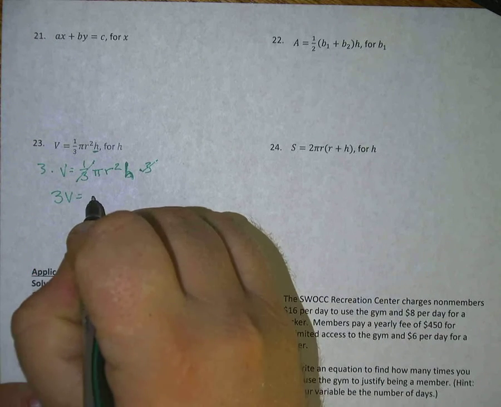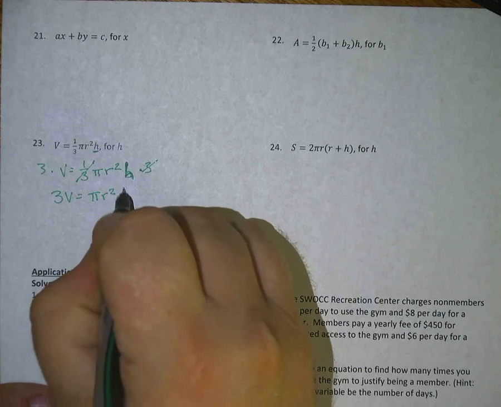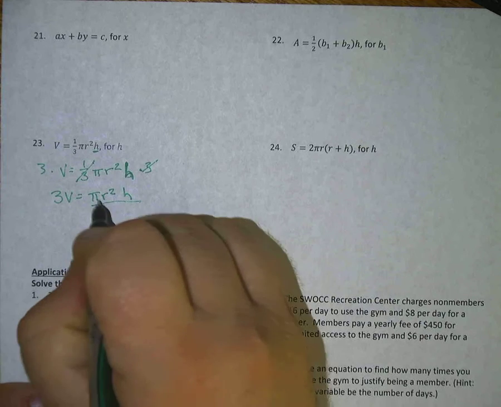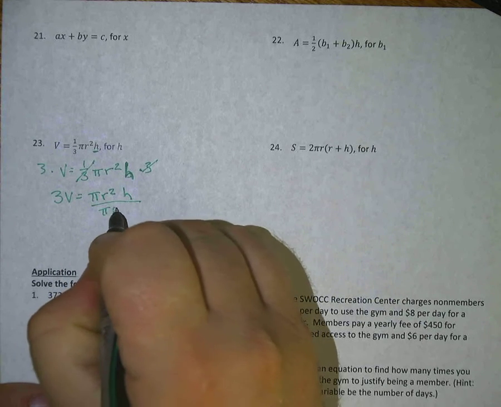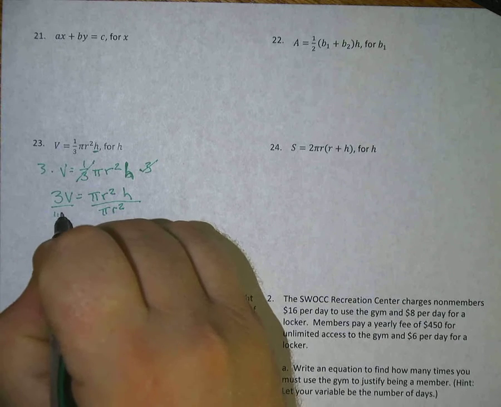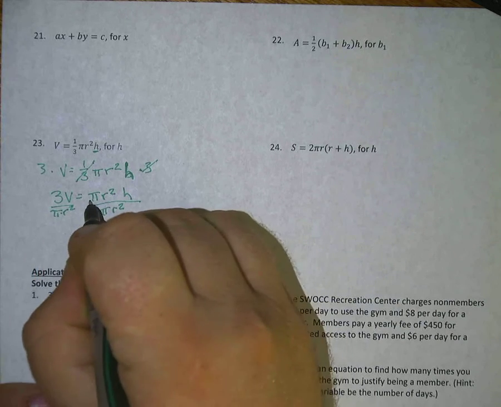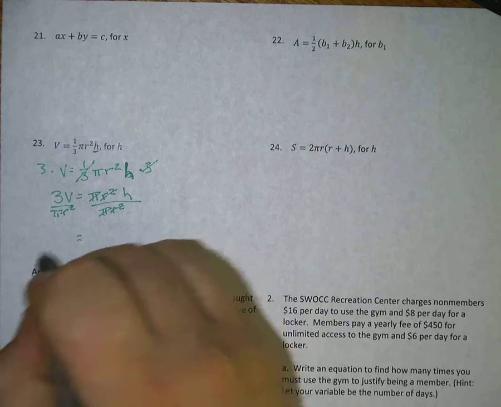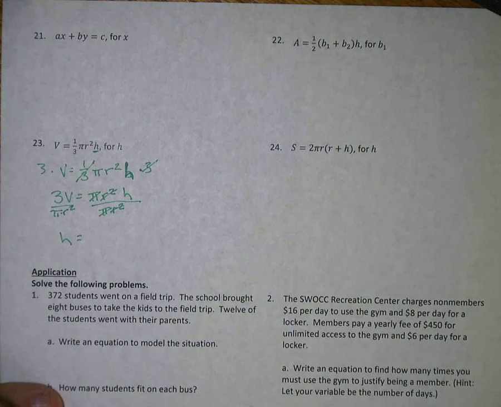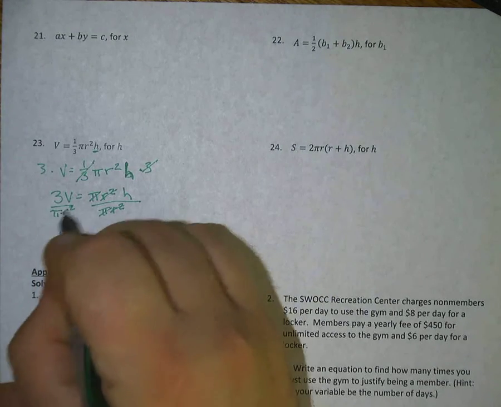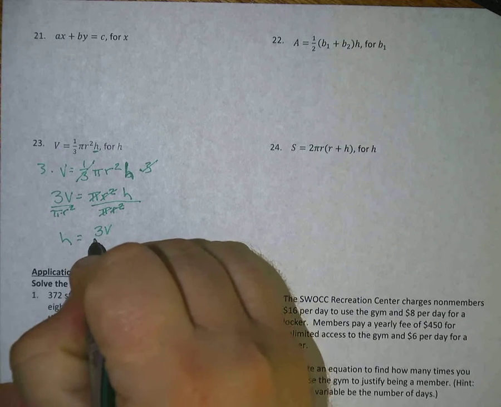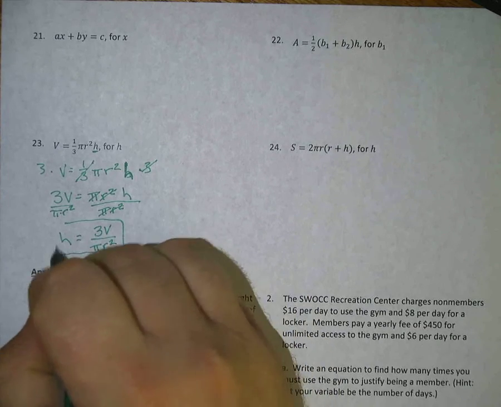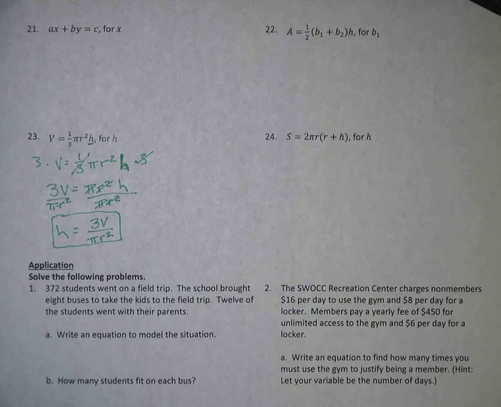So we have 3v equals pi r squared h. Since it's all multiplication on this side over here, I'm going to go ahead and divide by everything that's not h. So that's pi r squared. Divide by pi r squared. That cancels with that. We're left with h on the left side. I'm going to go ahead and bring it over to the right. So I have my h equals, and on the right side, 3v over pi r squared. And that's my answer. Very good.